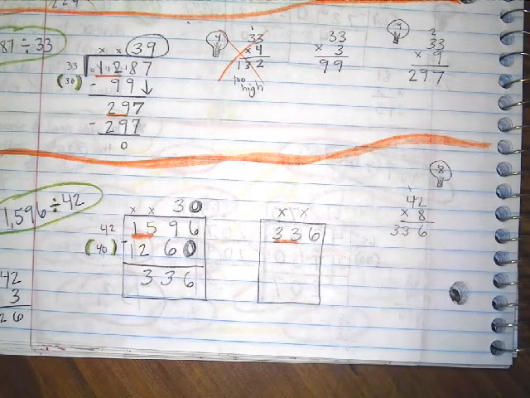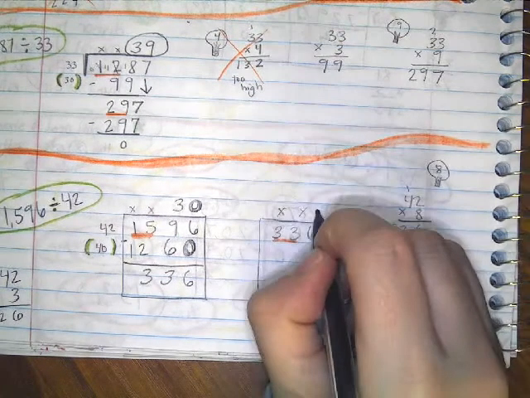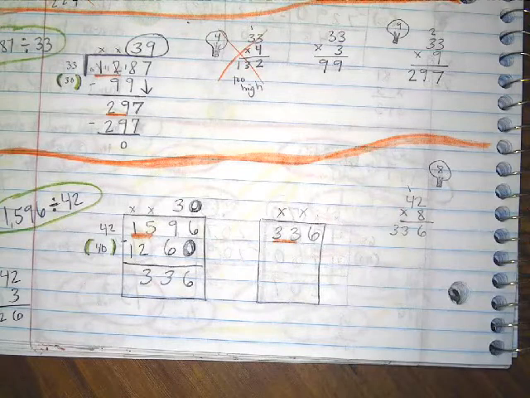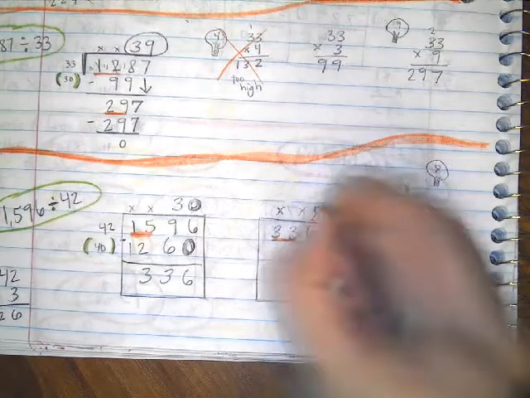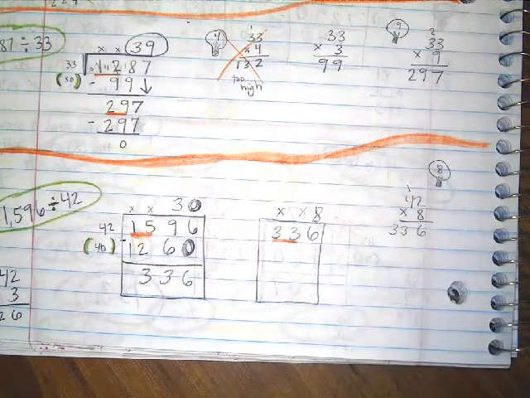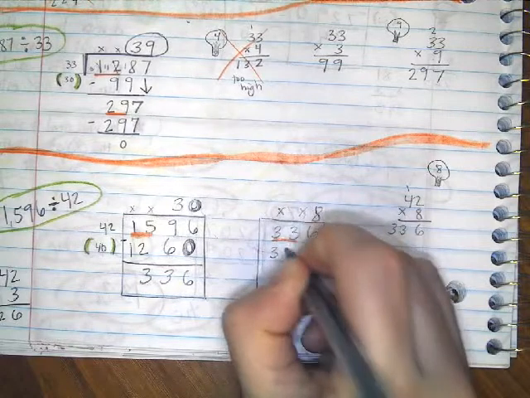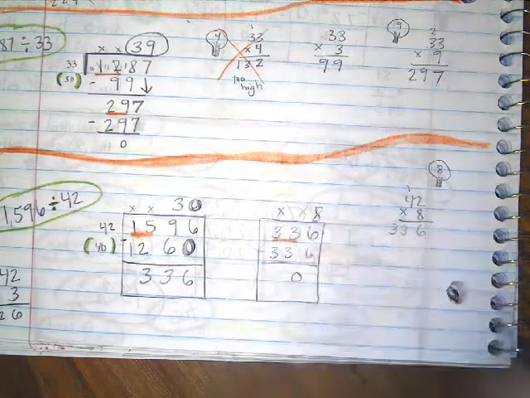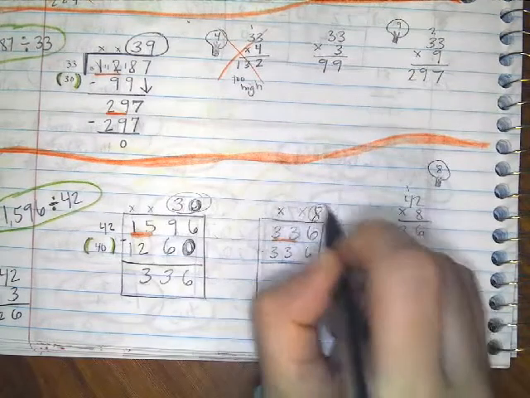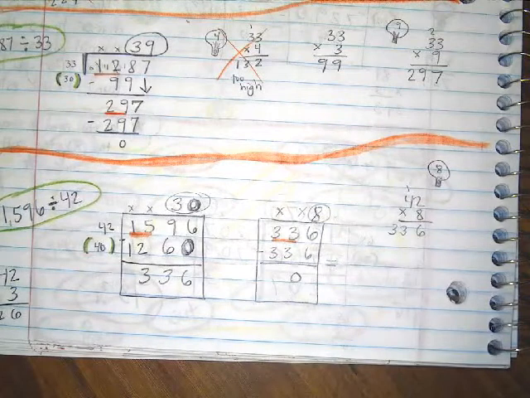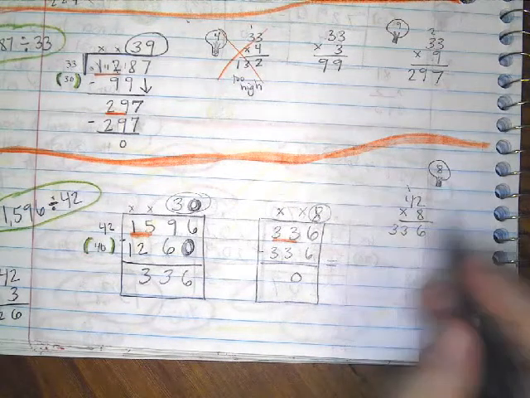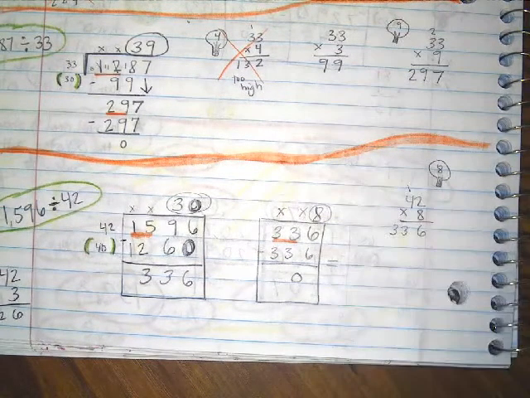Go to the original divisor, 42 times 8. Well, look at that. Put an 8 in the quotient line, subtract it and prove that it equals 0.